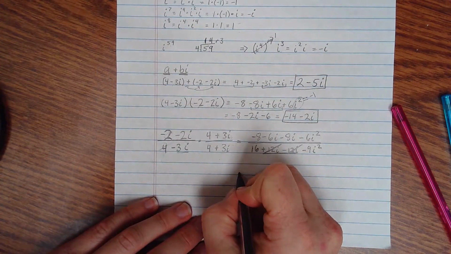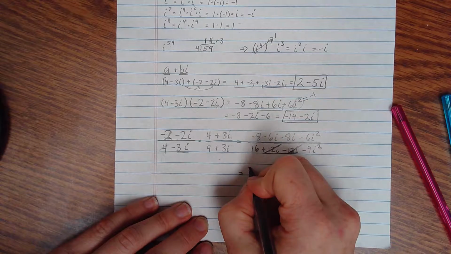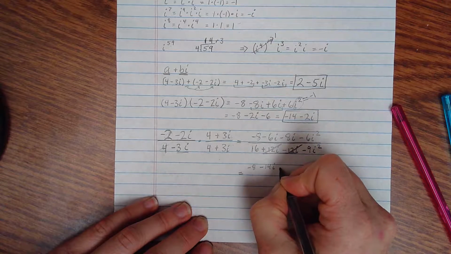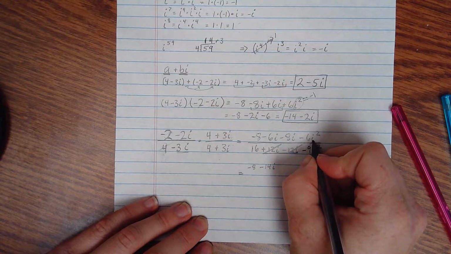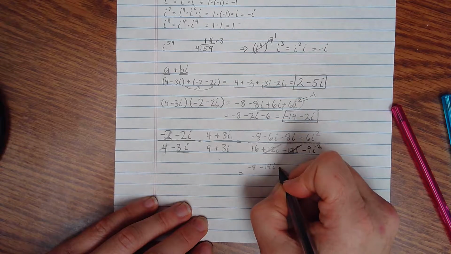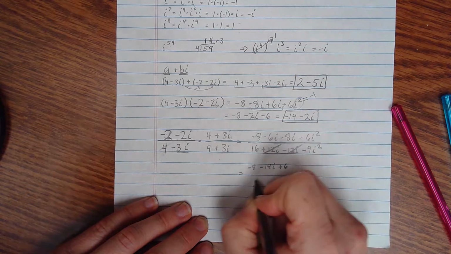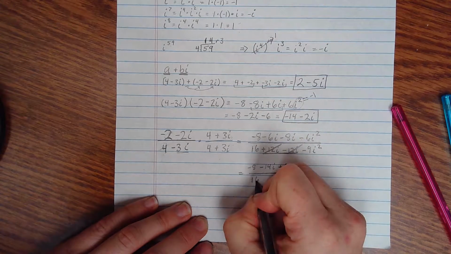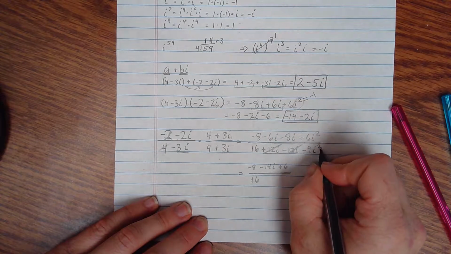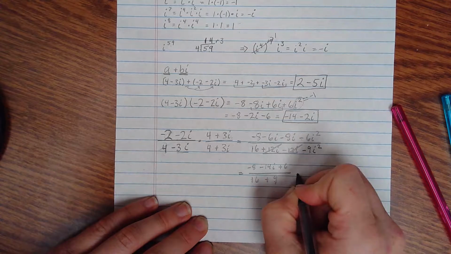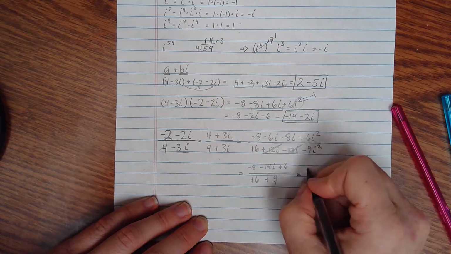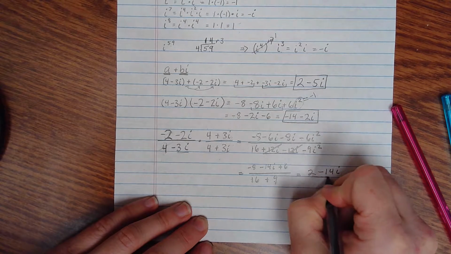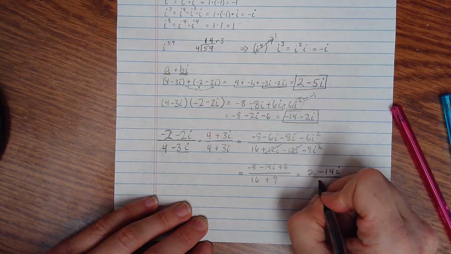So I now have on top negative 8 minus 14i. This is a negative 1. Negative 1 times negative 6 will give me positive 6, all over 16, and then negative 9 times negative 1 will give me plus 9. So now I can add here and I get 2 minus 14i divided by 25.